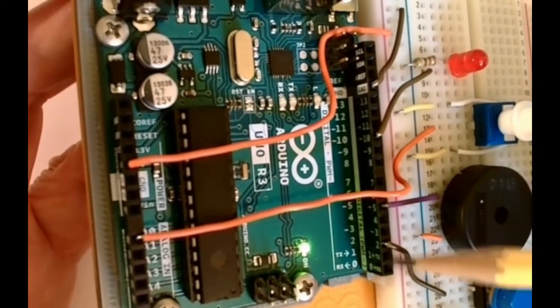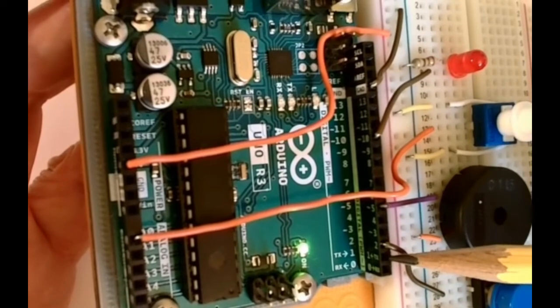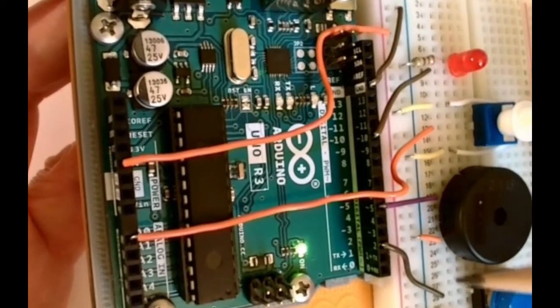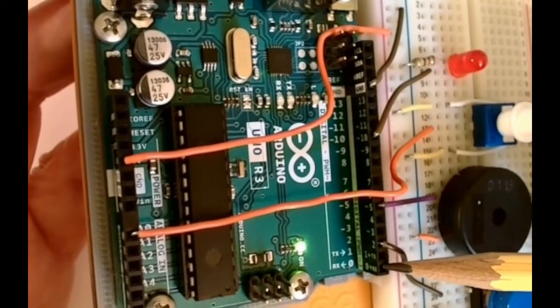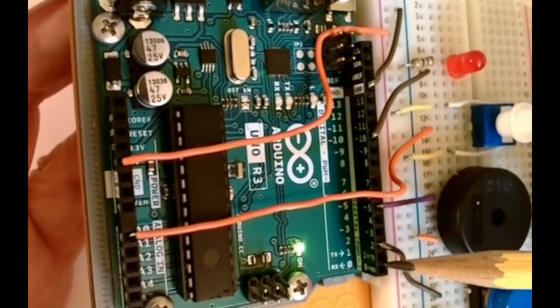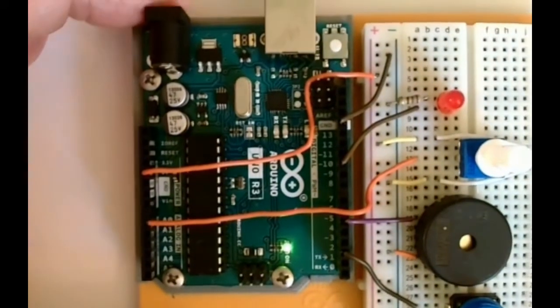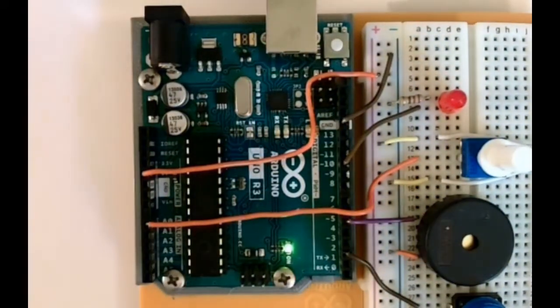Sometimes you can get away with using these, but not if you're going to connect other devices. If you're going to use serial output at the same time, you can't quite get away with using things there. So we kind of avoid using those two pins.